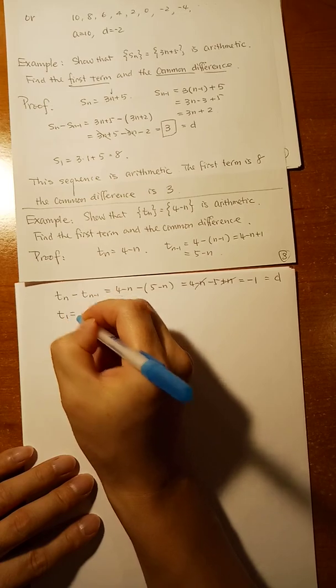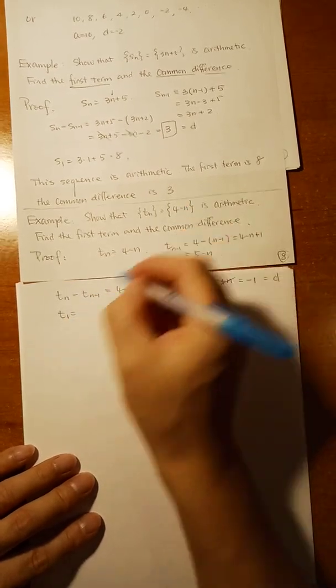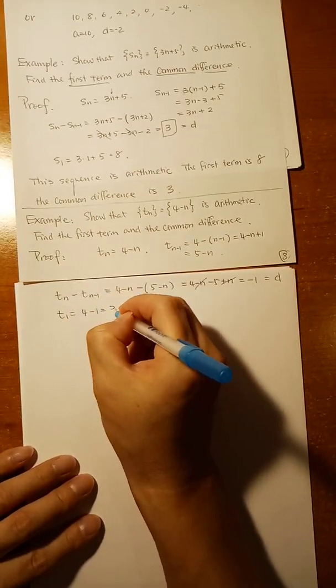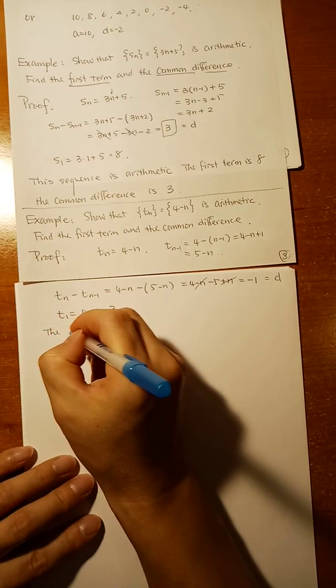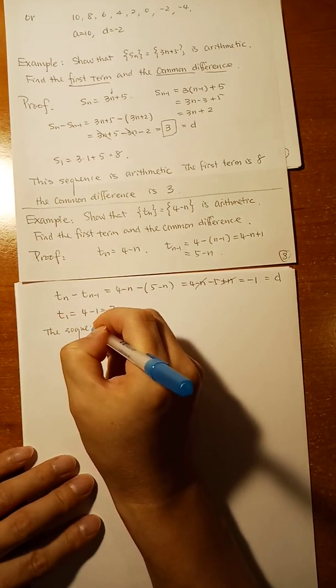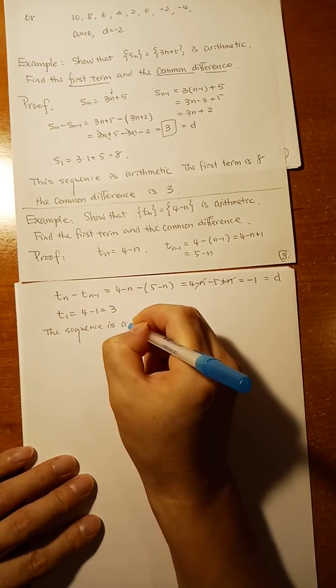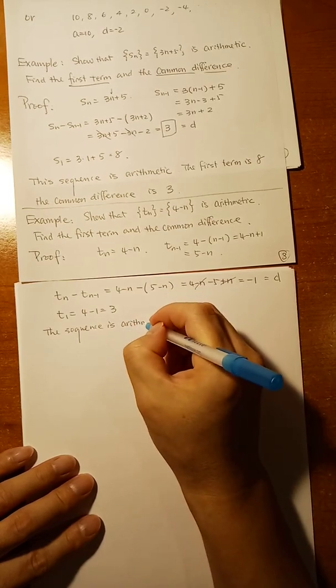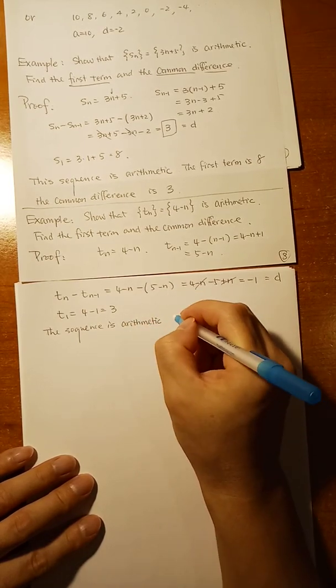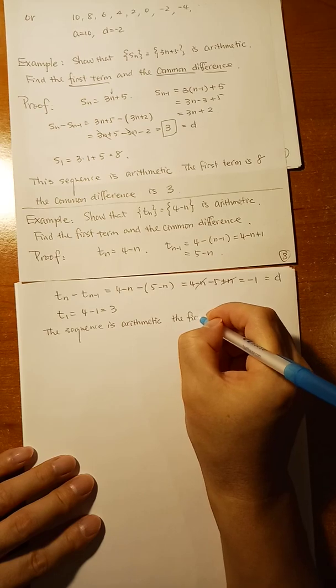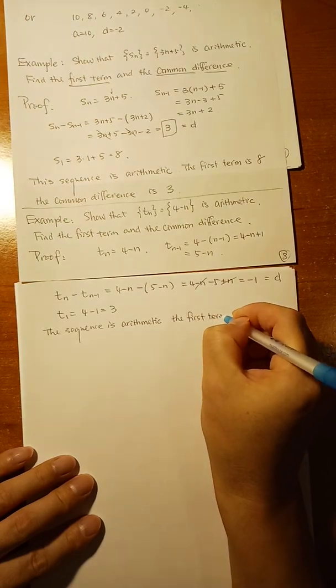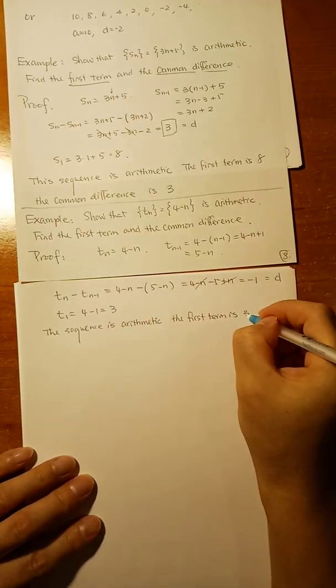And the first term: let n be 1. So 4 minus 1 is 3. So the sequence is arithmetic. The first term is 3.